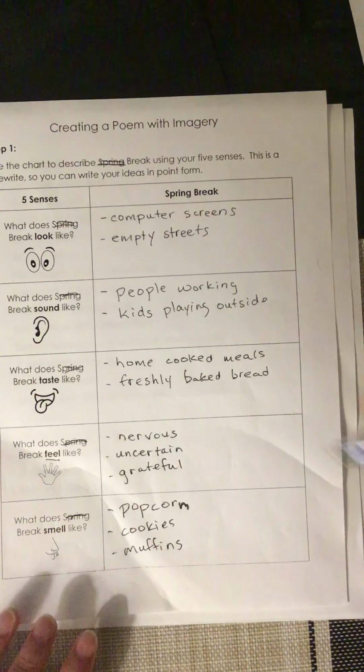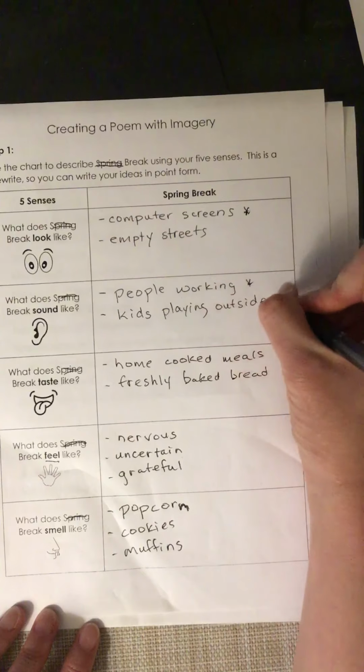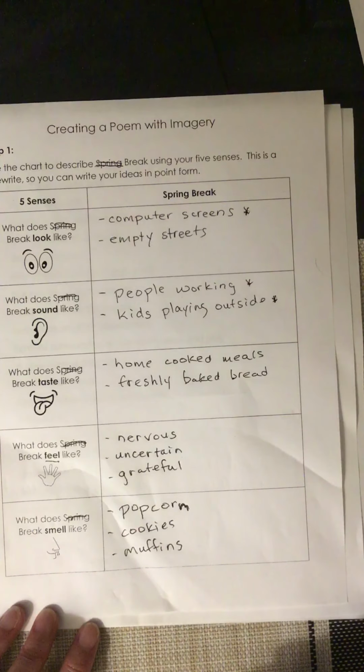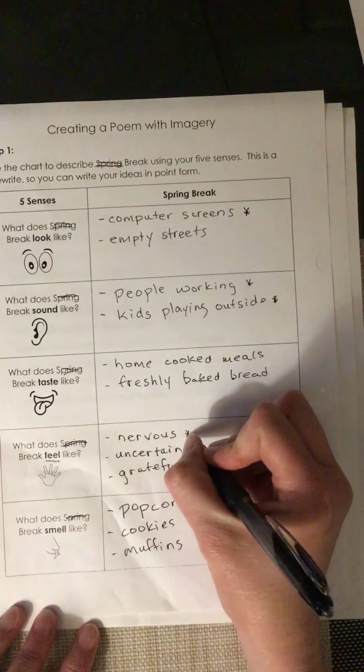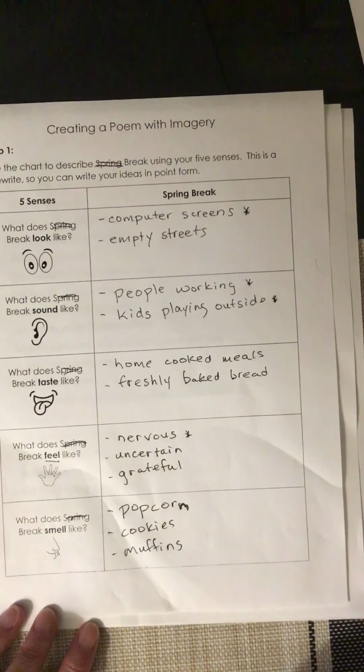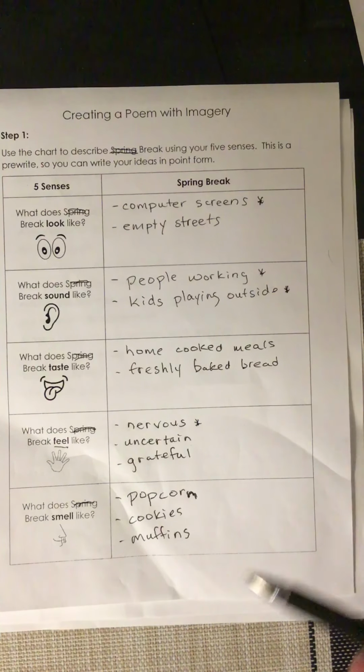So I took some key points here. I used computer screens, I used people working, I used kids playing outside. I skipped over what it tastes like, but I did talk about how it feels to me, how I feel nervous. And again, I skipped over the smell. So I don't have to use every sense when I'm doing it. However, I want to touch on different senses in my poem.